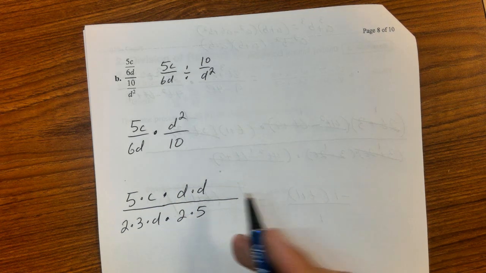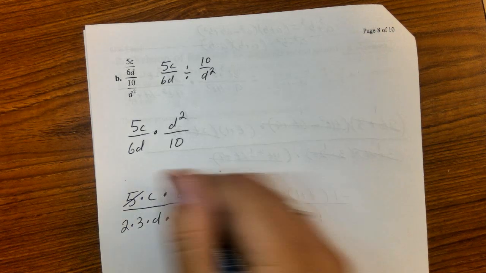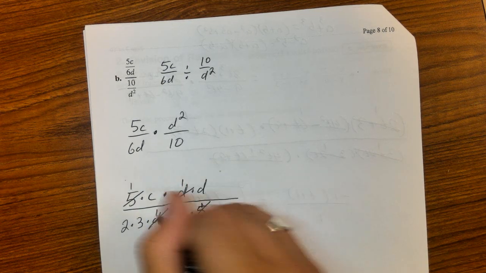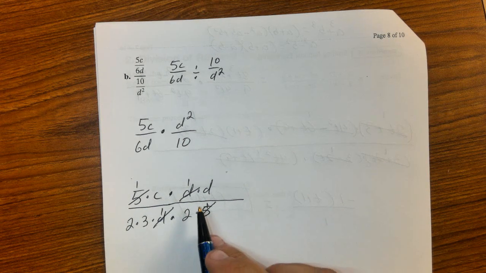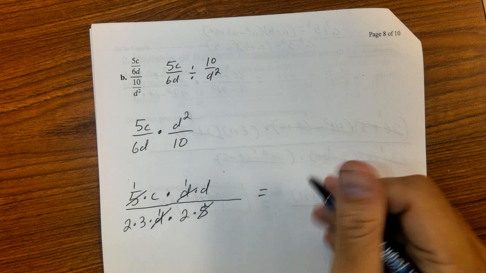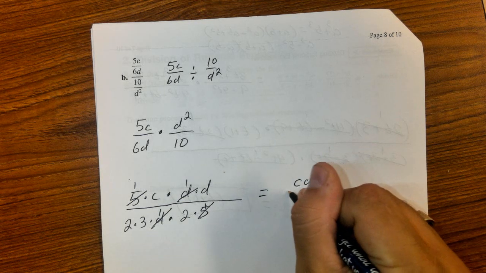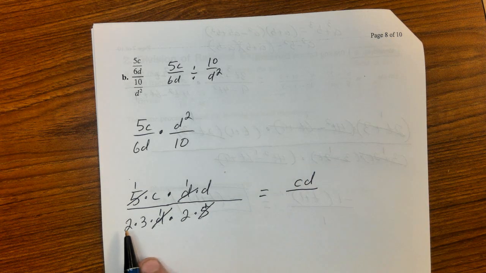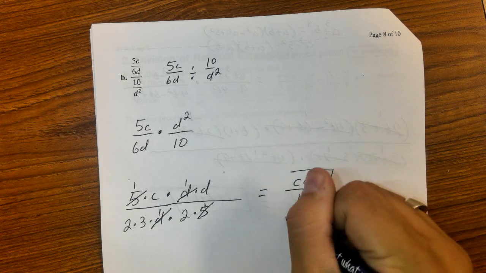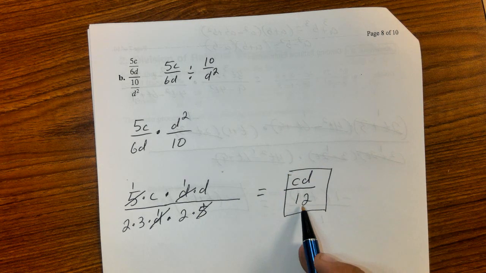Now I can start simplifying. 5 divided by 5 simplifies to 1 over 1. d divided by d simplifies to 1 over 1. There are no other factors that will simplify. So my final answer has in the numerator c and d, cd, divided by 2 times 3 times 2. So 2 times 3 is 6, 6 times 2 is 12. The final answer is cd over 12.